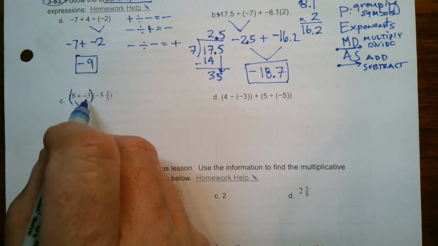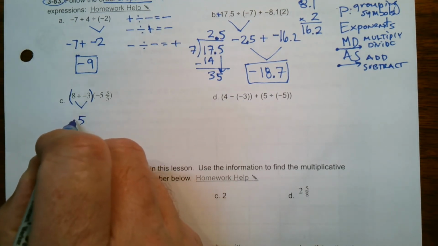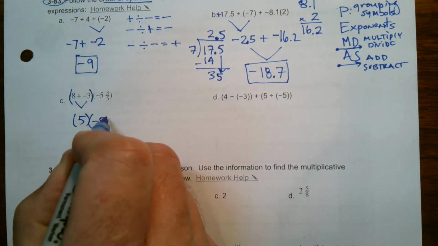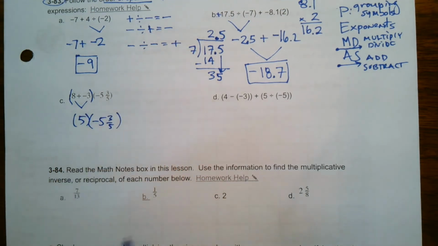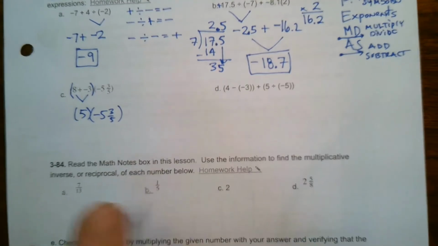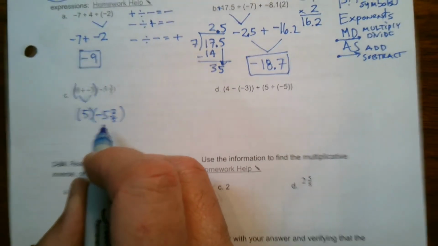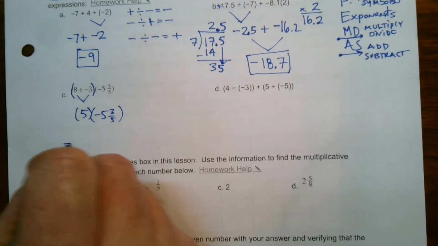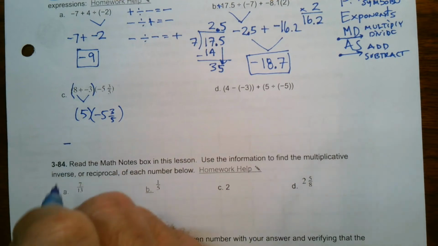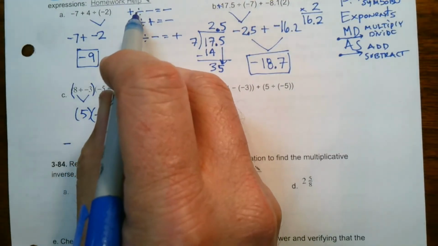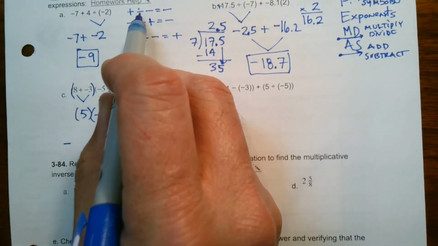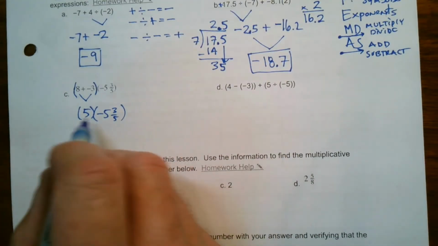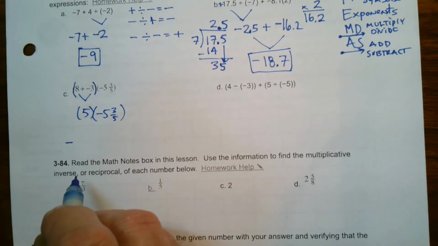So 8 and negative 3 is positive 5. So now I have one number inside the parentheses, and I have one number inside the other set of parentheses. So now I can multiply them. And in this case, I have a 5 times a negative 5 and 3/5. Well, first of all, I know my answer is going to be negative because a positive times a negative gives me a negative, right? Whether it's division or multiplication, it's the same rule. Use a negative. So now I've got to figure out this math of multiplication.